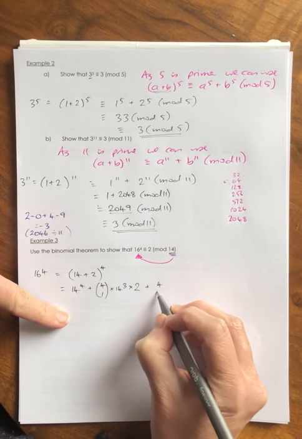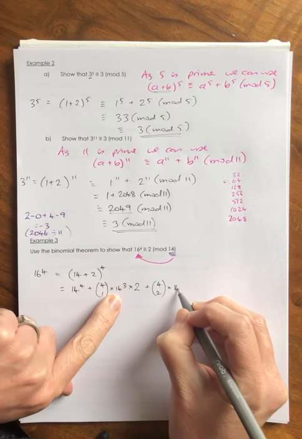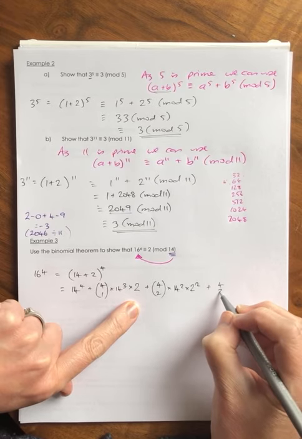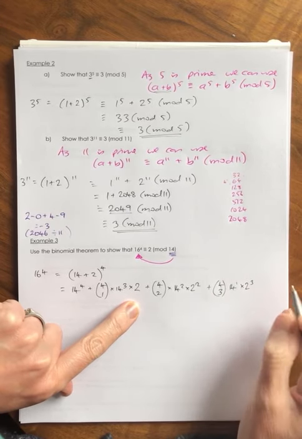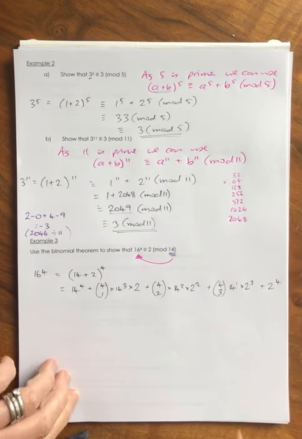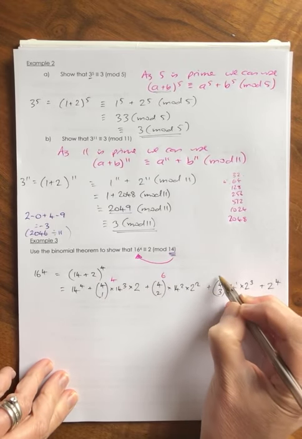I've then got 4C2, my power of 14 reduces by 1, my power of 2 increases. I've then got 4C3, 14 to the power of 1 times 2 cubed, and then that last term is going to be 2 to the power of 4. These coefficients here, of course, are 4, 6 and 4.